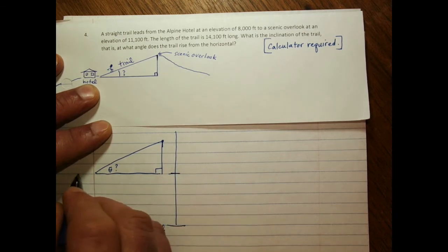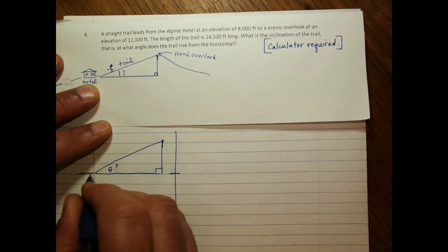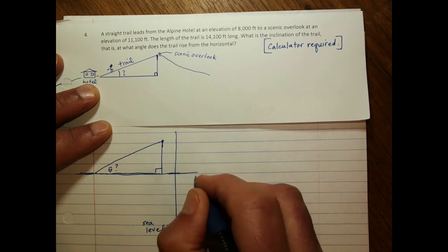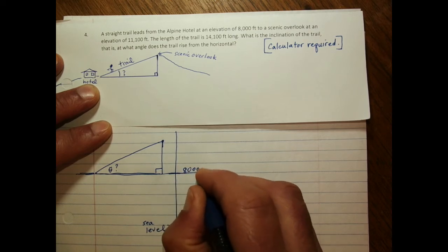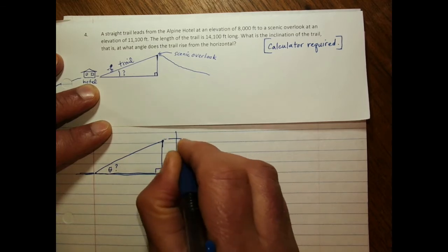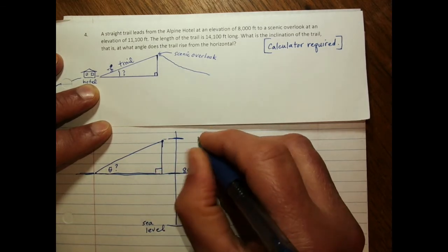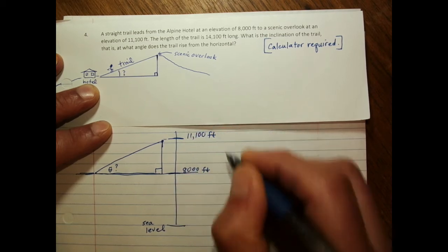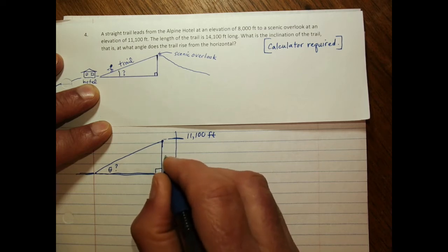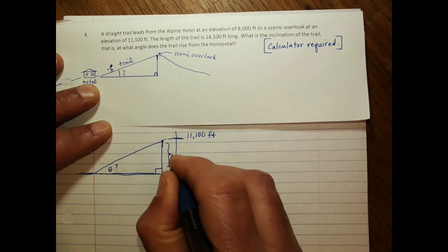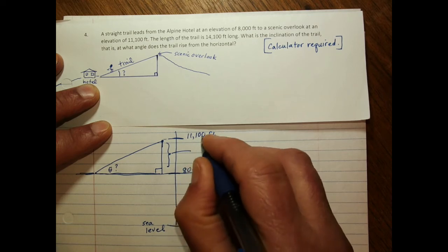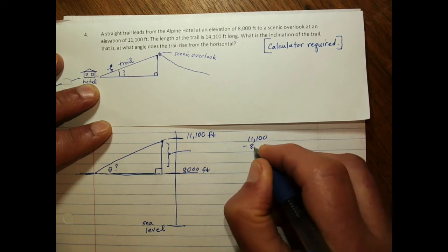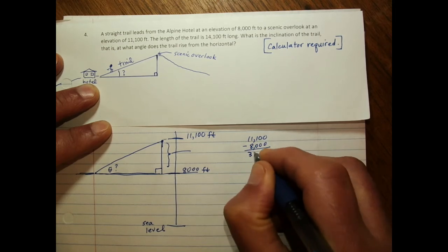This elevation of the hotel is at this horizontal level above sea level, and that's at 8,000 feet. The overlook is at 11,100 feet. So this side of the triangle is going to be 11,100 minus 8,000, 3,100 feet.